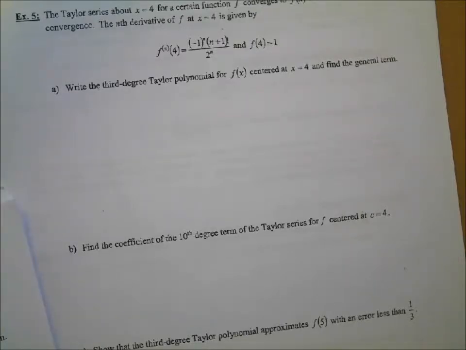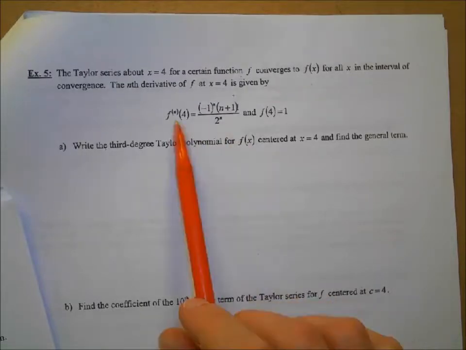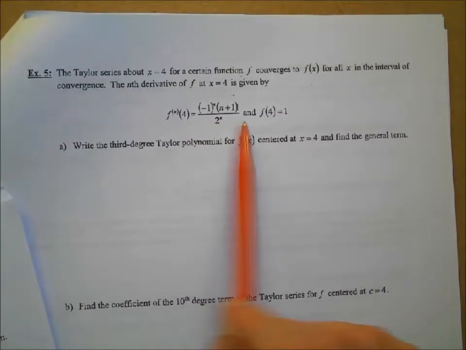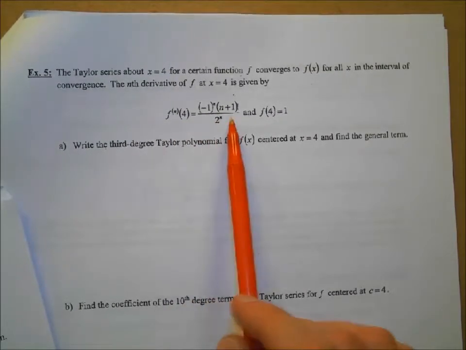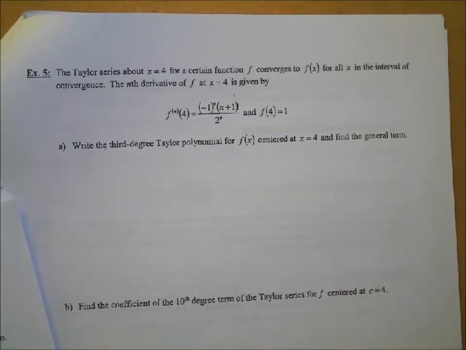Okay. So, the Taylor series about x equals 4. So now we're centered at x equals 4. For a certain function f converges to f of x for all x in the interval of convergence. The nth derivative of f at x equals 4 is given by this. Okay, so is this our Taylor series? No, this is just the nth derivative of the function that we're approximating. So in other words, we have to build this 3rd degree Taylor polynomial here.